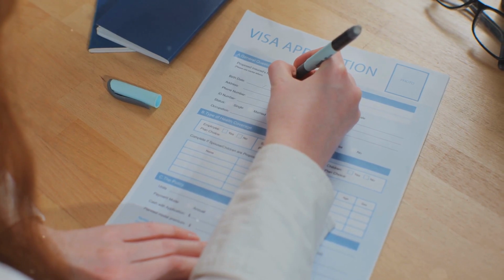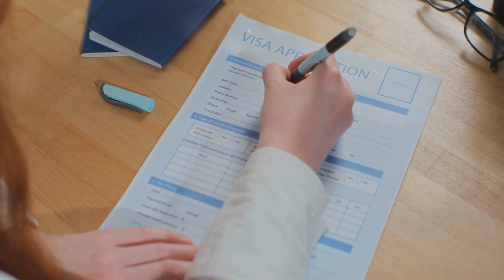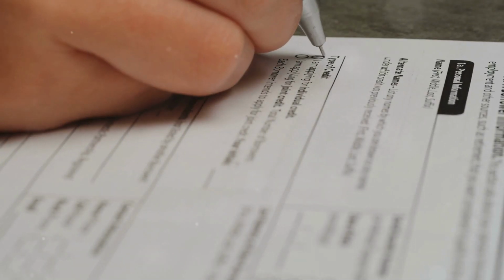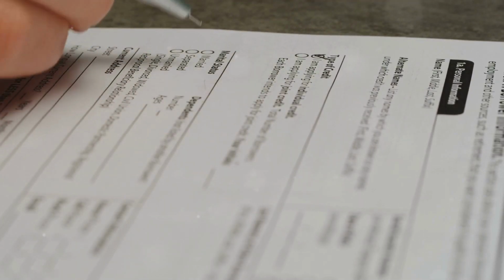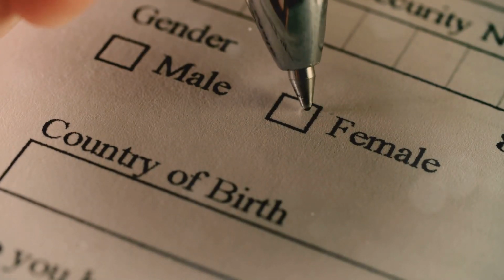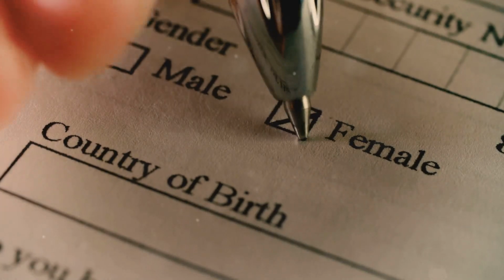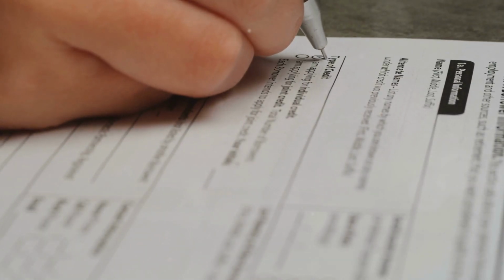You'll begin by entering your full name, exactly as it appears on your passport. Double-check for any typos or misspellings, as even a small error can cause complications. Next, you'll provide your gender, date of birth, and nationality. Be sure to use the standard formats for dates and follow the instructions carefully.